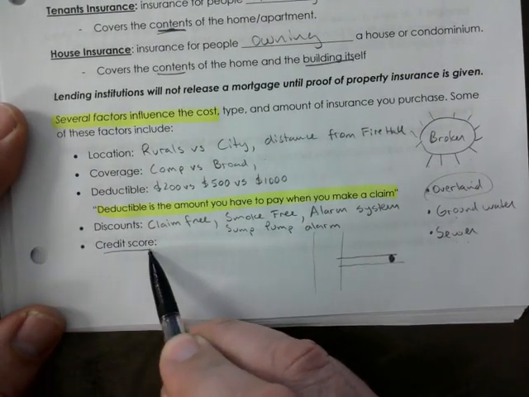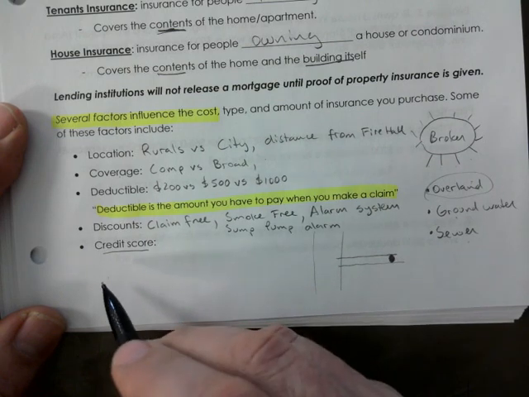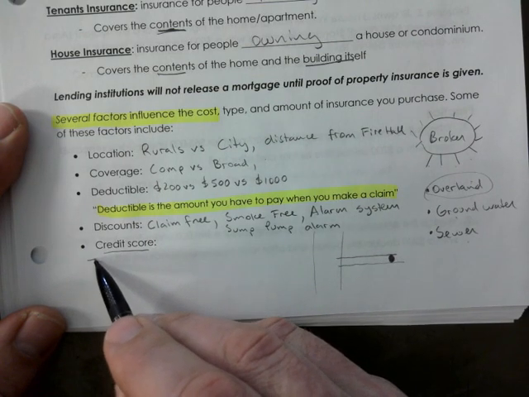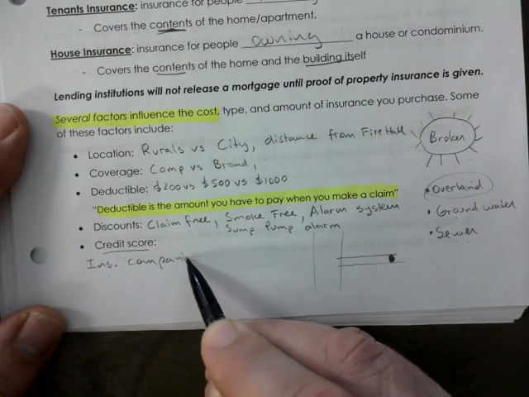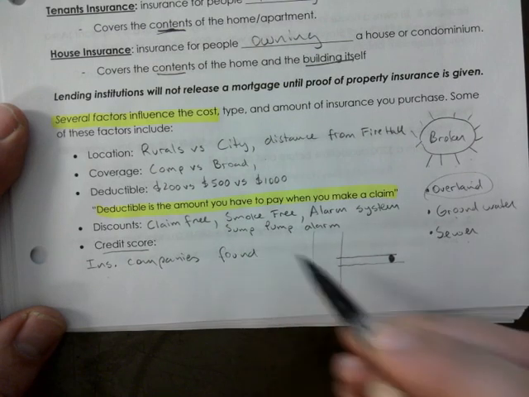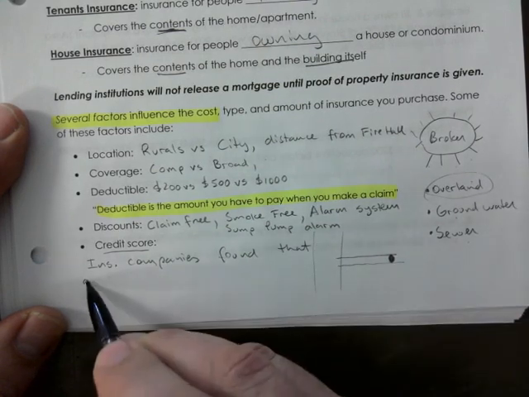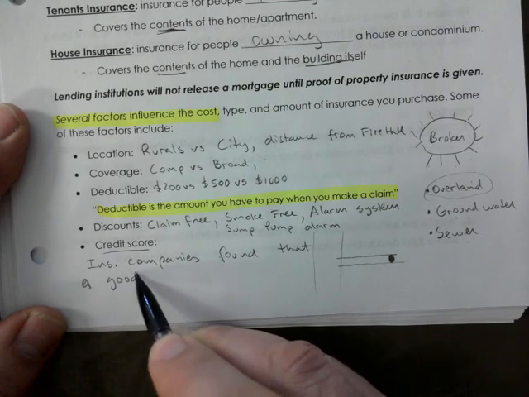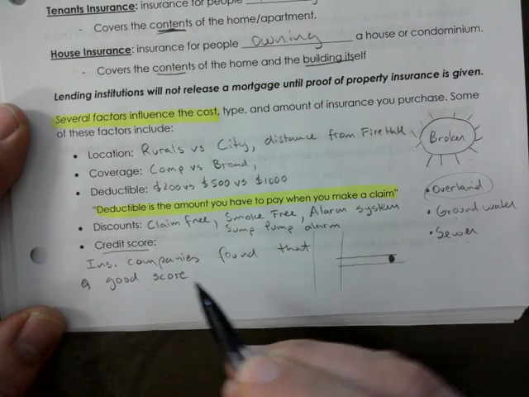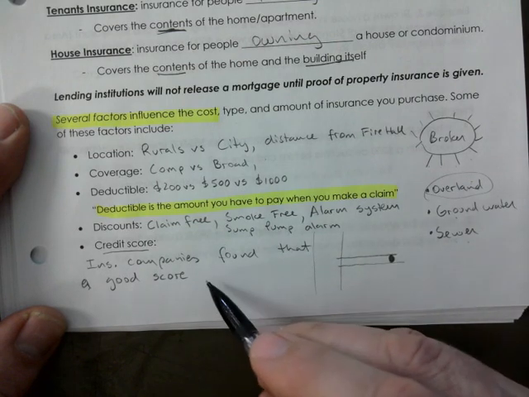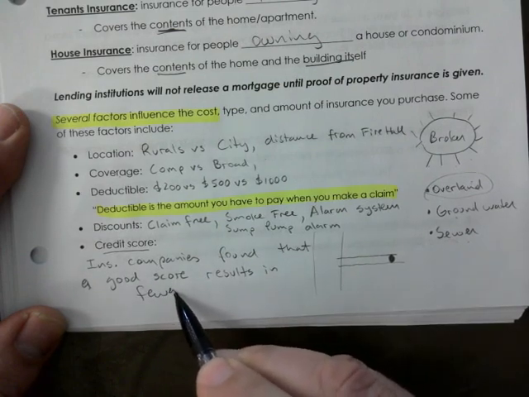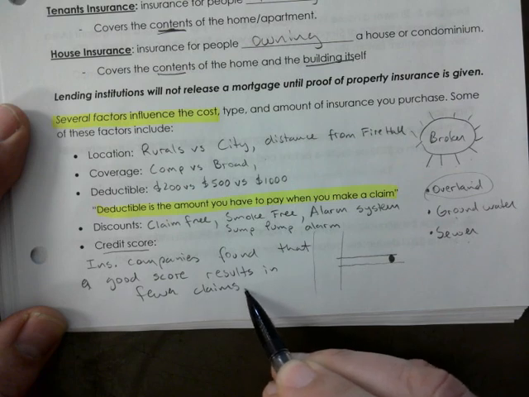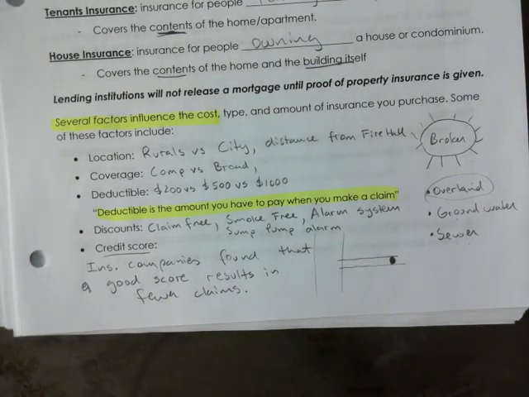Credit score. You're like, what? How's the credit score? It's actually a new thing, right? Insurance companies found that a good credit score results in fewer claims. So you get a discount for having a good credit score. And they won't do it just like that.